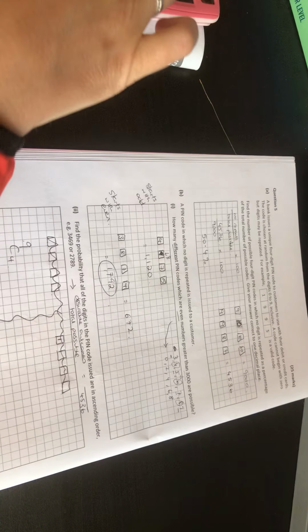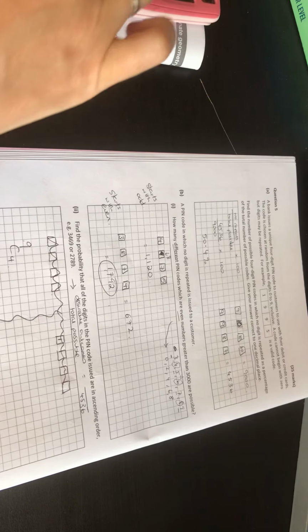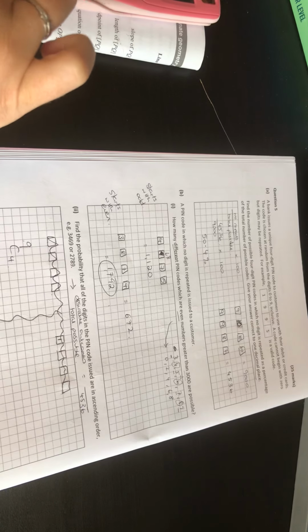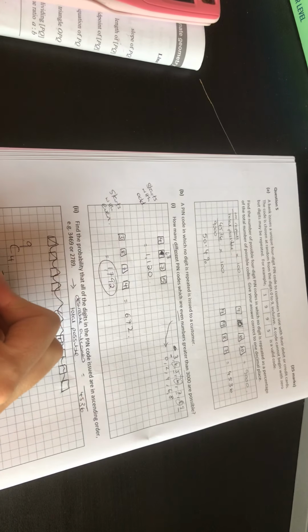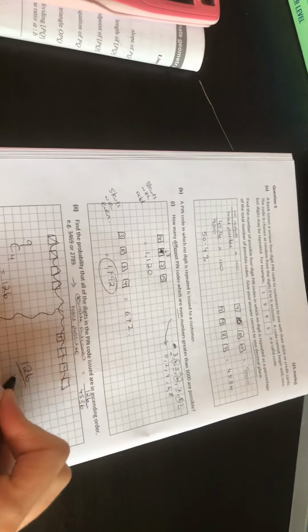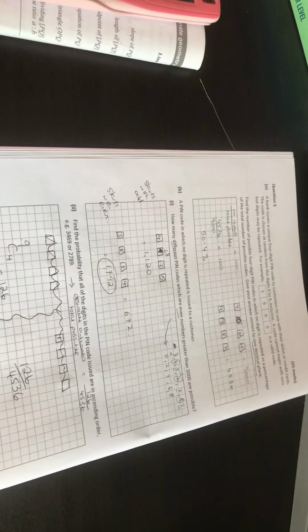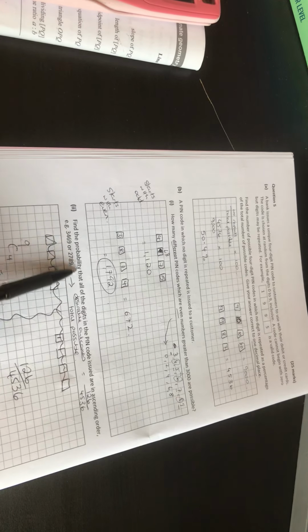Throw that into the calculator. And we have 126. So that's my top. And what do they want me to do?